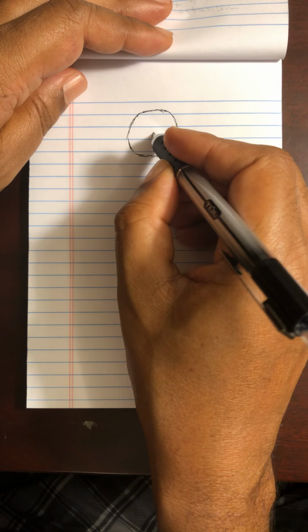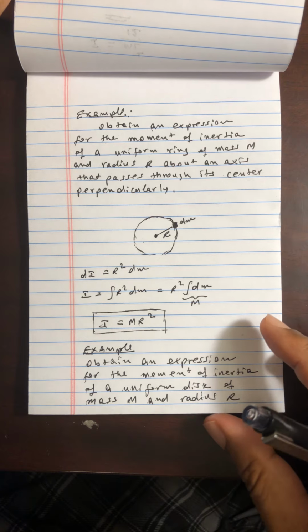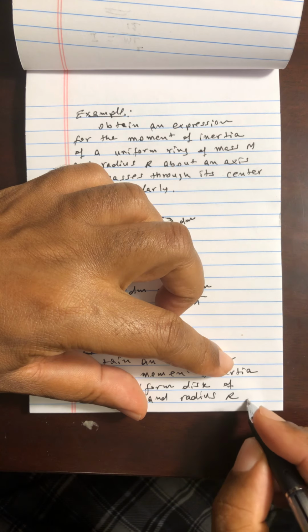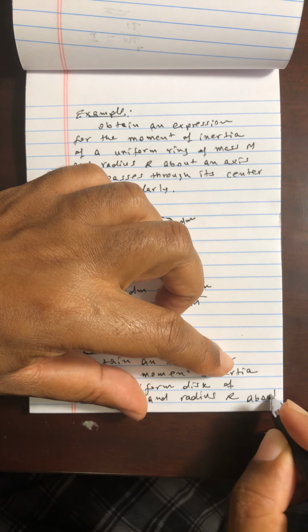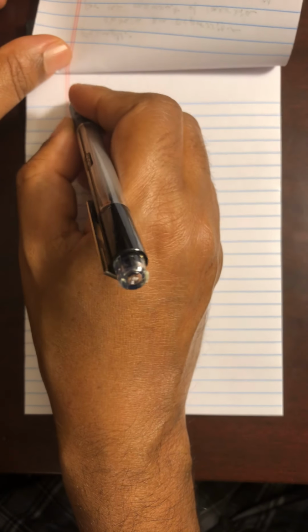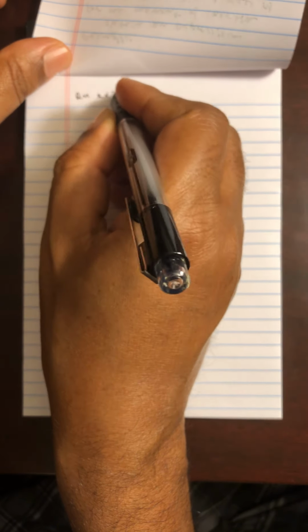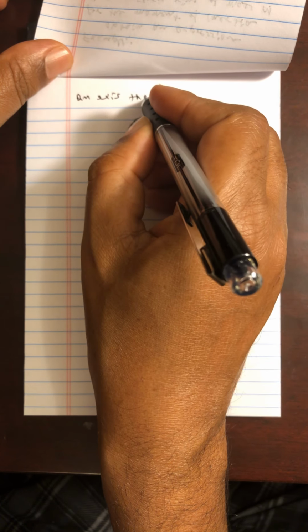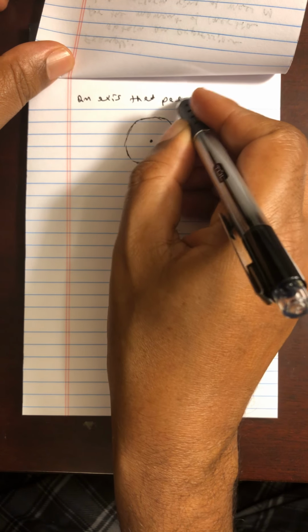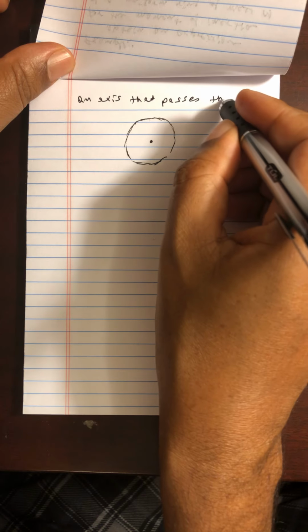Okay, and this is about an axis that passes through the center perpendicularly. Radius r, let's say.